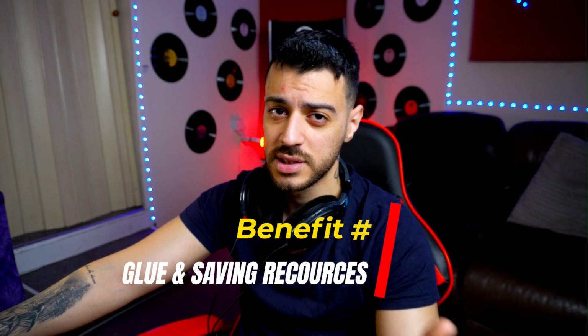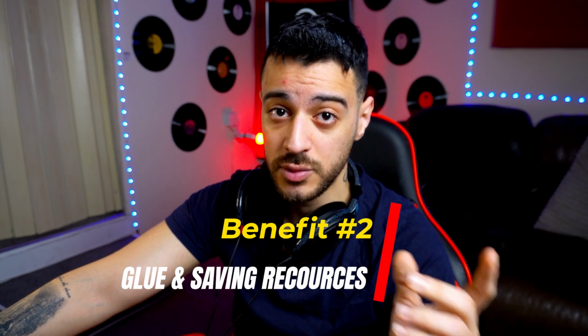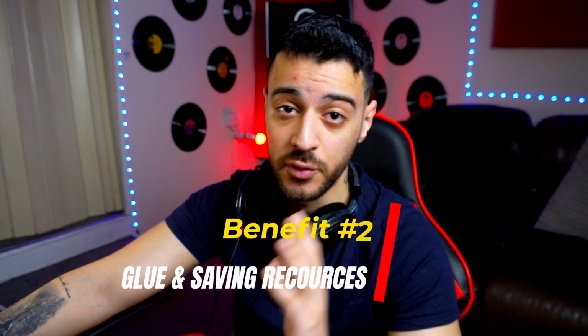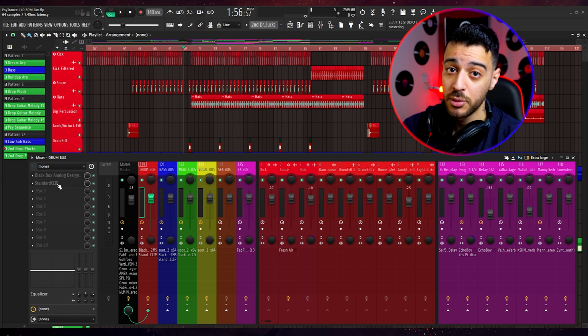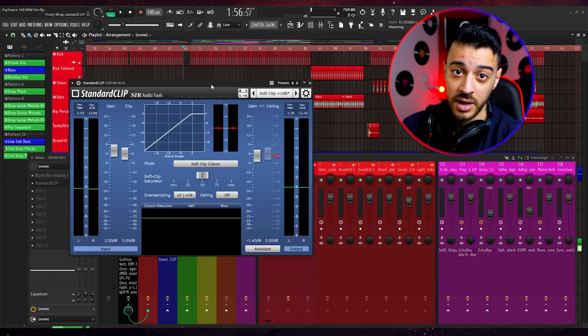Benefit number 2 is processing as a group to create a sense of glue and saving processing power by using the plugins once rather than for each individual track. An example of this is clipping or limiting your drum bus before hitting the master channel, which would kill your computer if applied individually, let alone defeating the purpose.